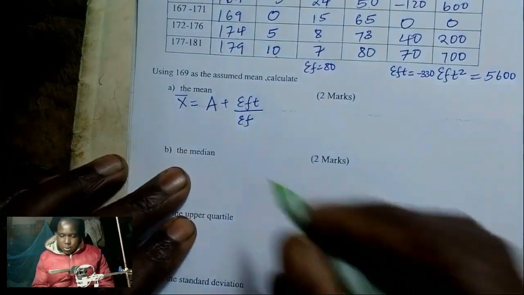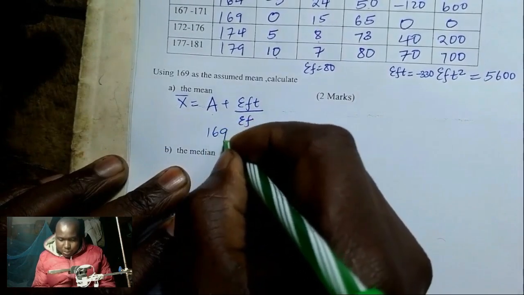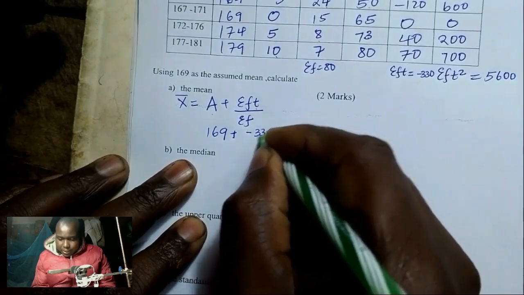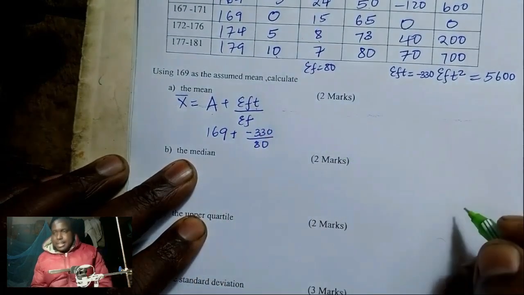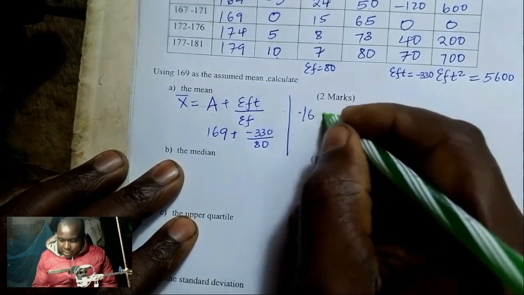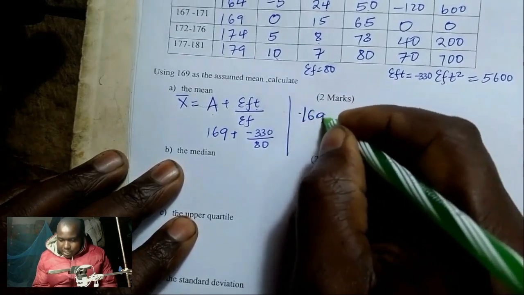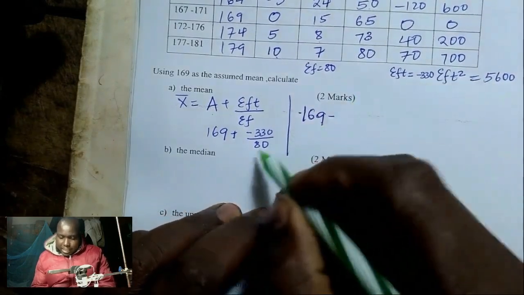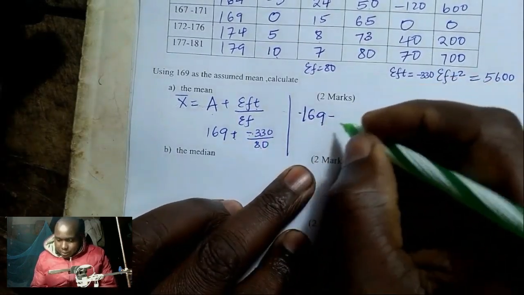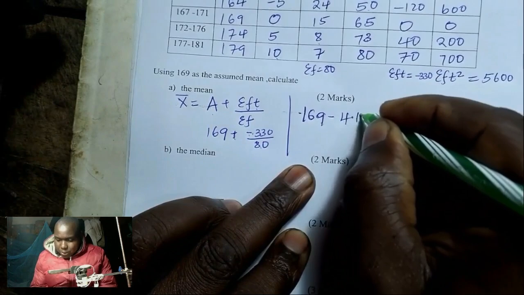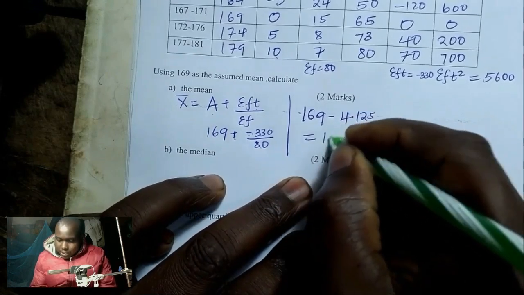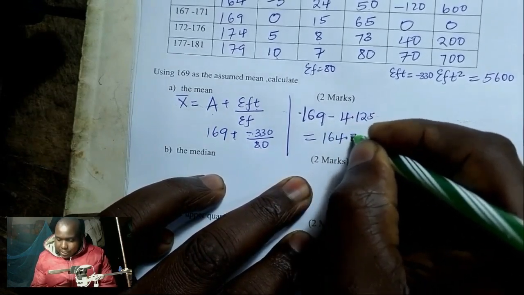So our A was 169, the assumed mean, plus summation, which is negative 330, you divide by the total, which is 80. So this one will give us 169 minus, because a negative divided by a positive is negative, minus 4.125. And the answer for the mean is going to be 164.875.